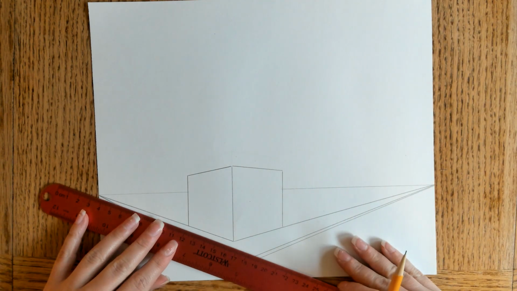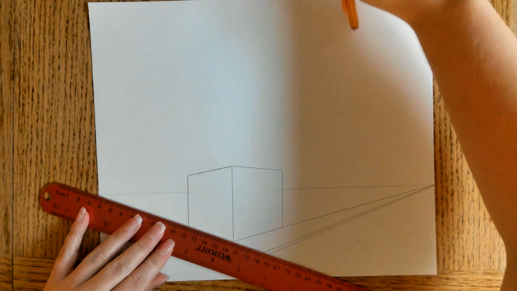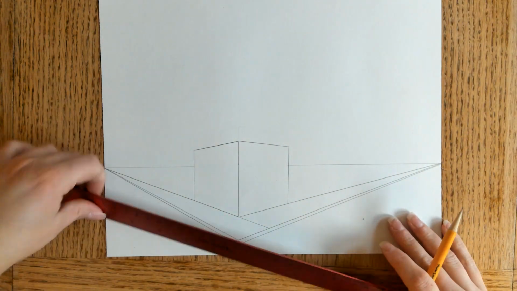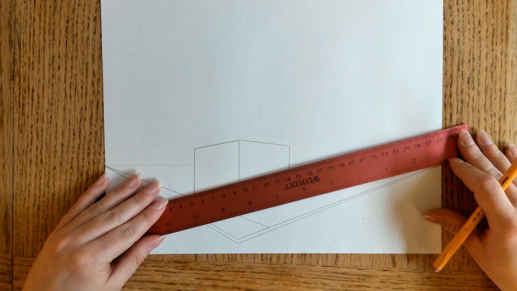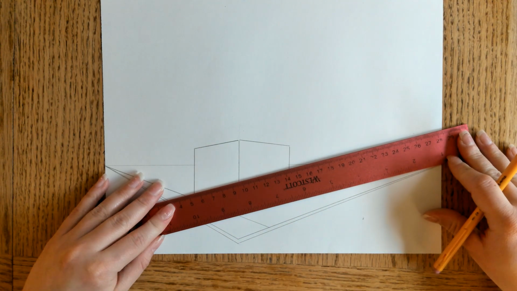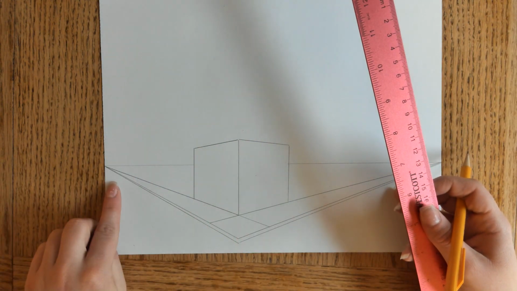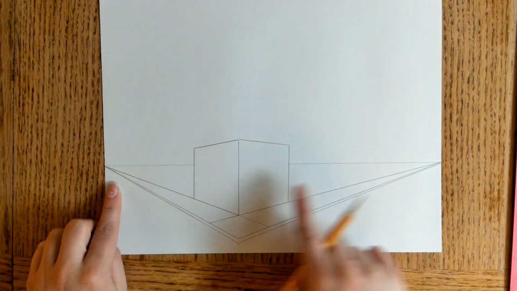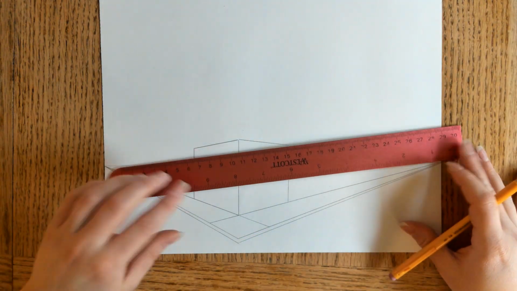Now we're going to draw the different sections in the sidewalk. We are going to use the vanishing point that is opposite of the side we're currently drawing on. The first line is going to line up with the line you already have. We're just extending it. See how it lines up? From vanishing point to vanishing point.